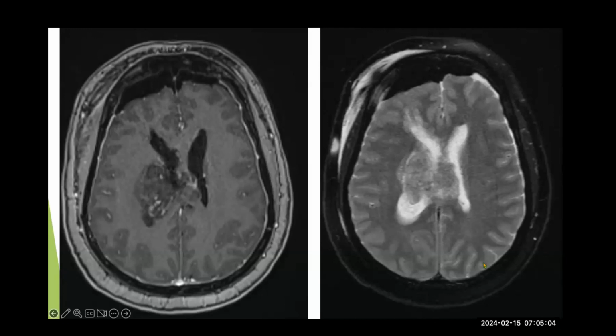Looks T2 isointense. I think the differential here would be broad. I would consider, since it's a midline lesion, maybe originating from the foramen of Monro, I'd be concerned for a central neurocytoma. I would say maybe also less likely intraventricular meningioma, given it's not avidly contrast enhancing. And then maybe third on my differential would be something like an oligodendroglioma, given the intratumoral calcifications.